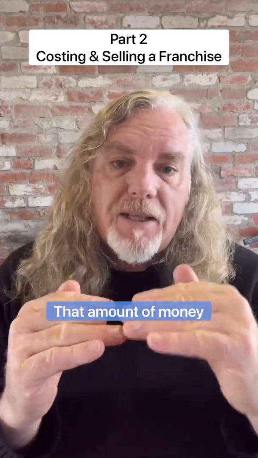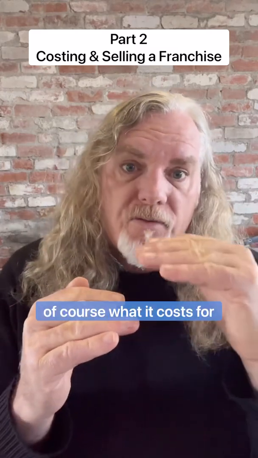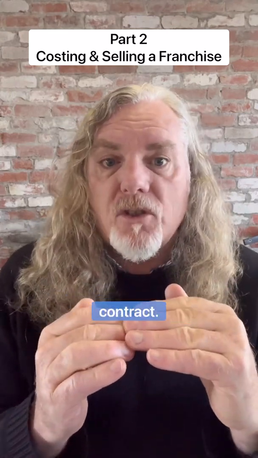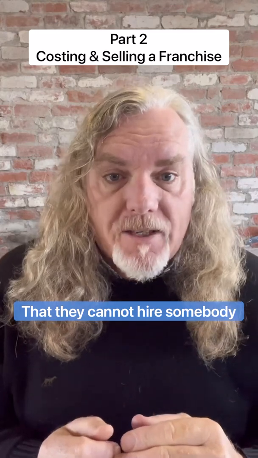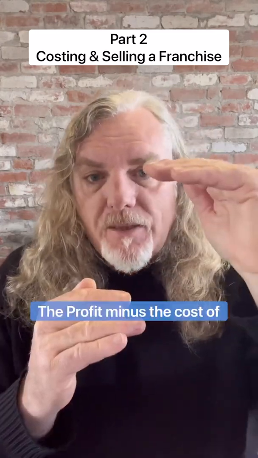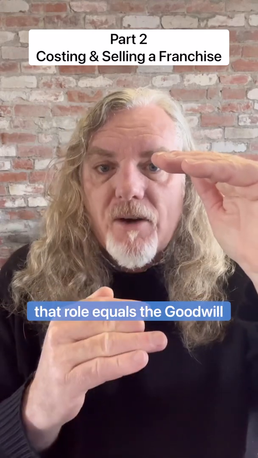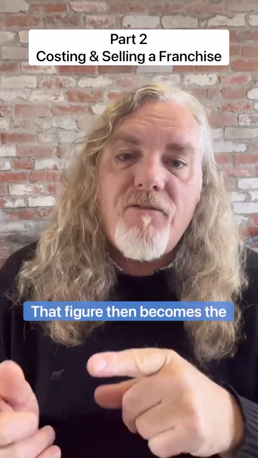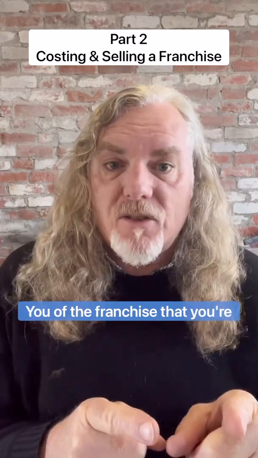That amount of money, less of course what it costs to hire somebody to do that role, which of course you've stipulated in your contract that they cannot hire somebody to do that role, they must do the role themselves, they must work in the business. The profit minus the cost of that role equals the goodwill factor. That figure then becomes the value of the franchise that you're selling.